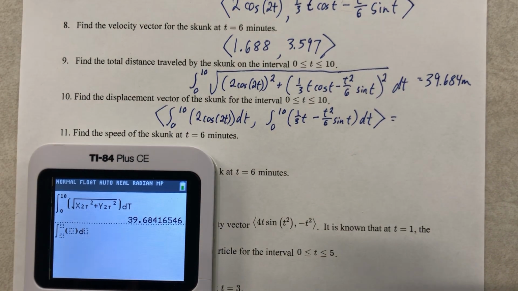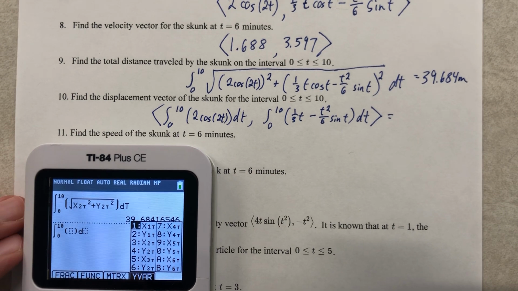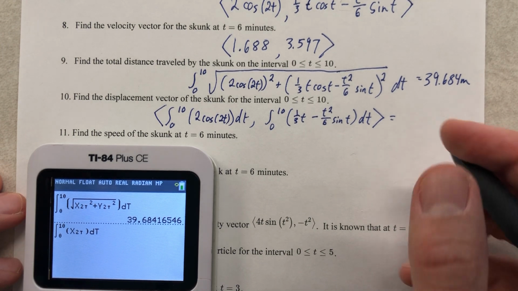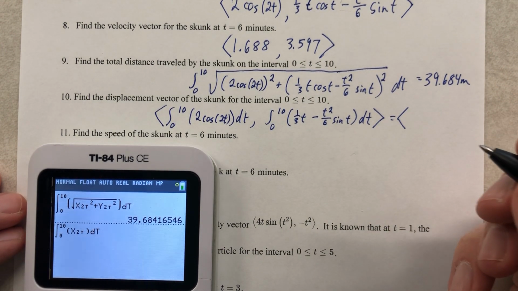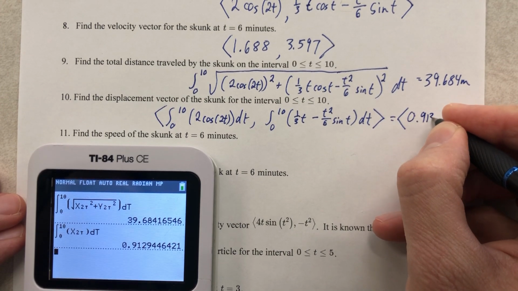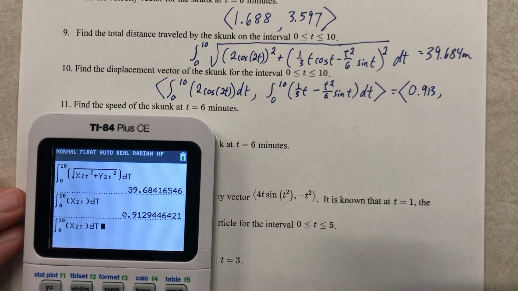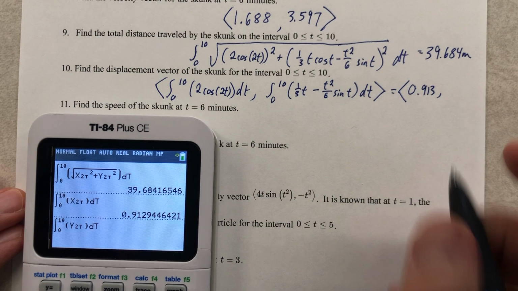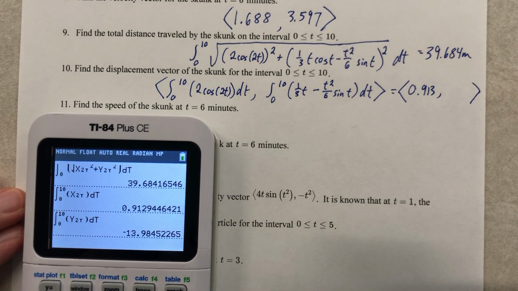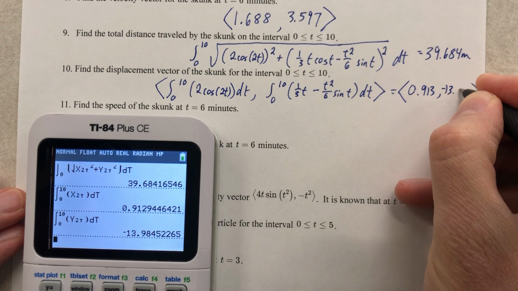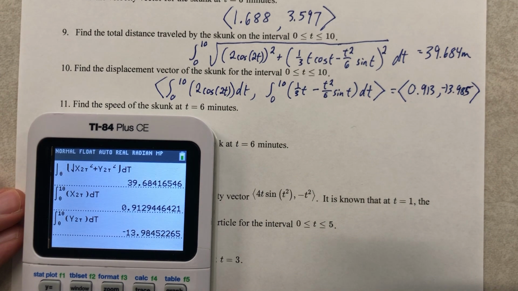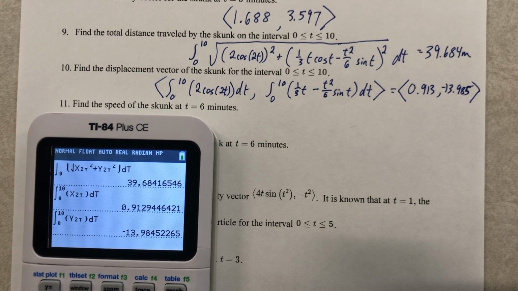So math, 9. 0 to 10, alpha 2, there's that guy right there. Waiting on you, precious. 0.913, and then the next one, second enter. There's the y2 part. Negative 13.985. I know just kind of watching me type that in the calculator is a little bit on the dull side. I do recommend you try it just to get the familiarity with some of the buttons and the shortcuts and things like that. You've seen them a million times, but the faster you get, the better it'll be.